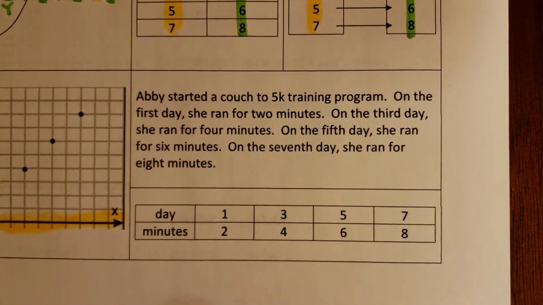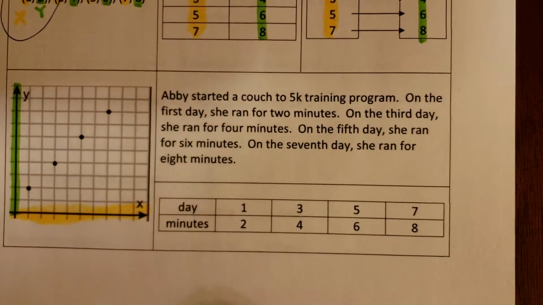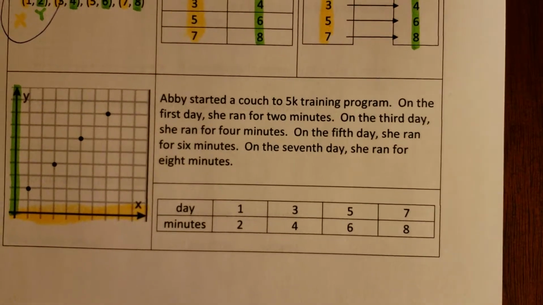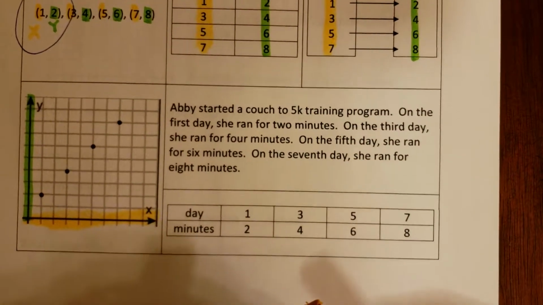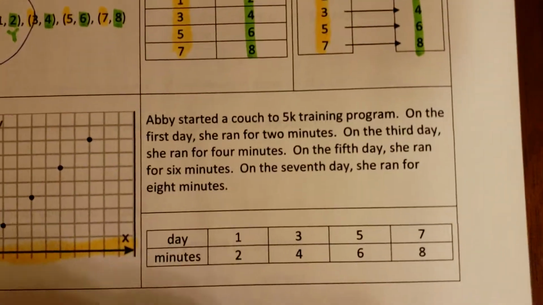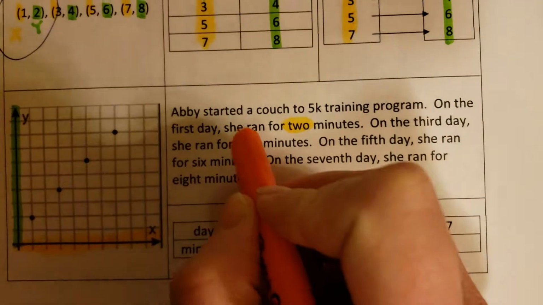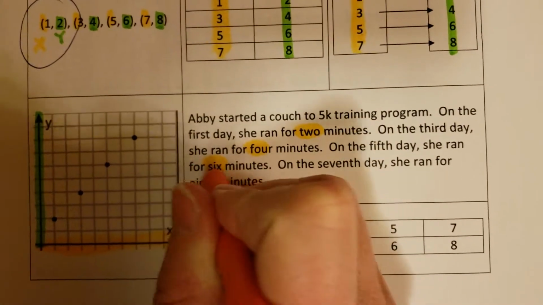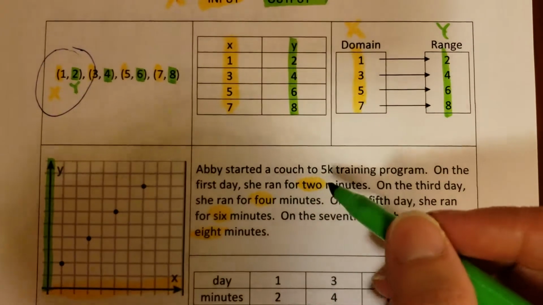And so on. In her plan, the distance that she's going to run is dependent on the day that she is on her training schedule. So that would make the running time dependent on the day. And remember, again, dependent is a Y term. So that means the time, 2 minutes, 4 minutes, 6 minutes, 8 minutes, all of these times depend on, oh no, I did that backwards.